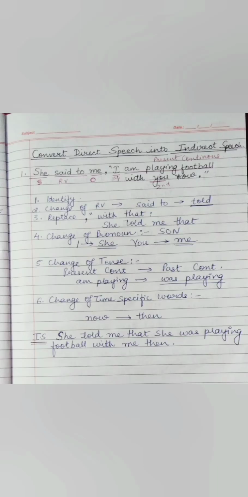Let us understand with the example. First one: she said to me, "I am playing football." The first step to convert direct speech into indirect speech is identify. What is the subject? She. Object is me. The reporting verb is said to. The pronoun I is first person, you is second person. And the tense of the reported speech is present continuous.